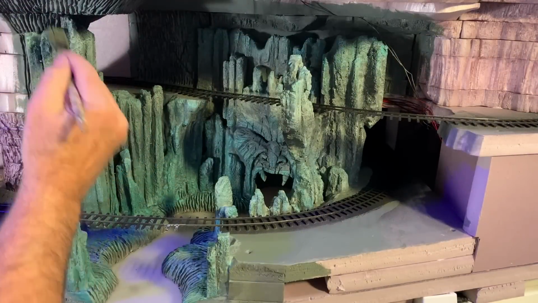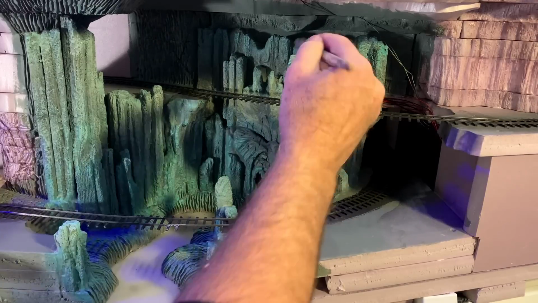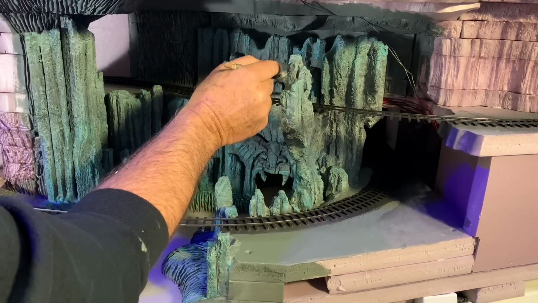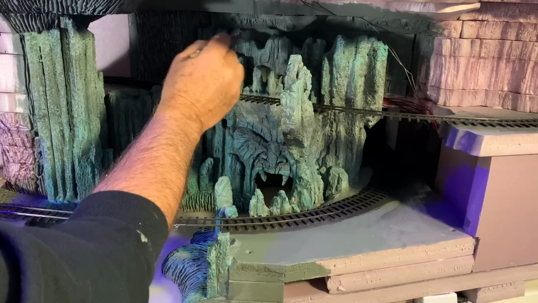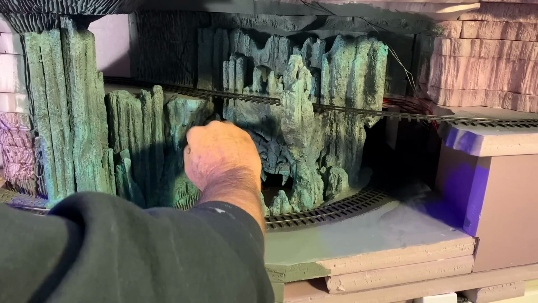Now a final dry brush over everything of light gray to balance everything out, tie it all together. Nothing is too harsh in here.